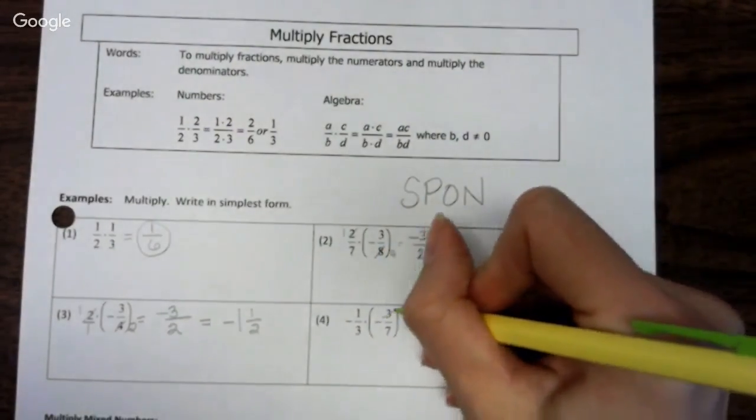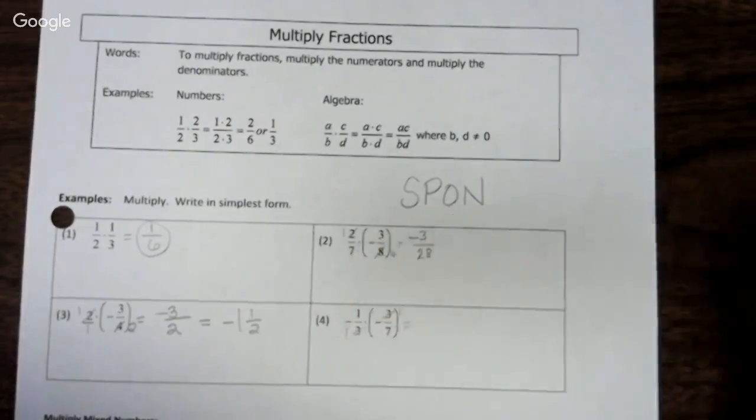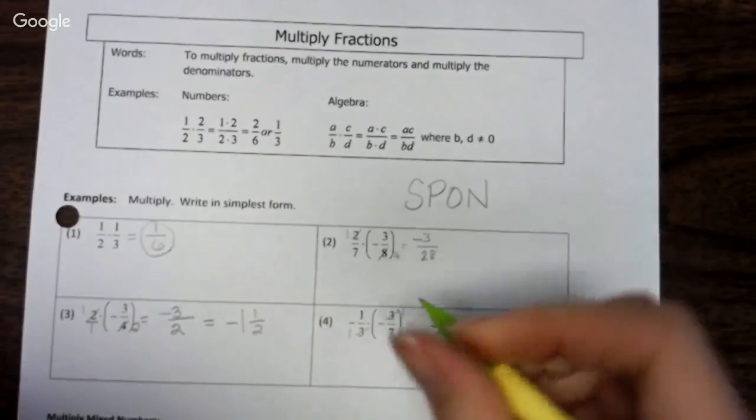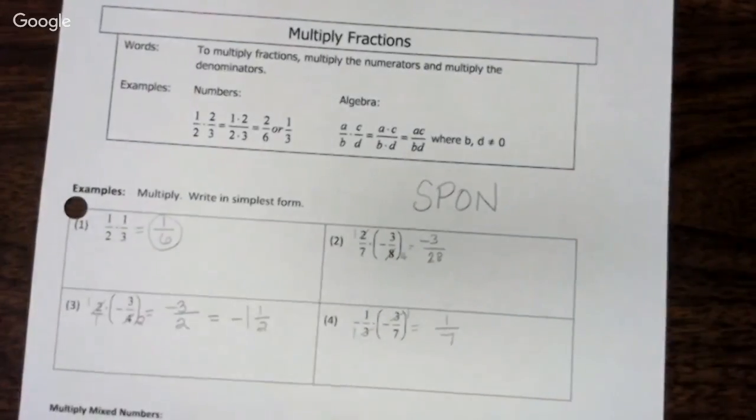All right, last one, let's cross-cancel. 3 goes into 3 once. 3 goes into 3 once. 1 times 1 is 1. 1 times 7 is 7. Same signs, positive answer.